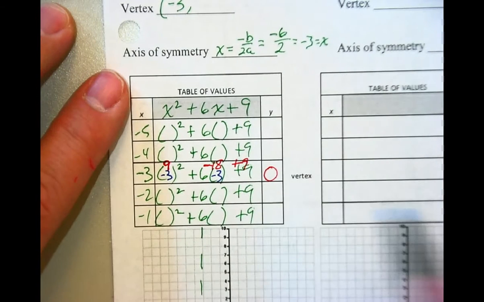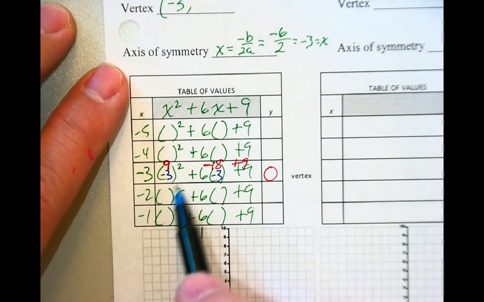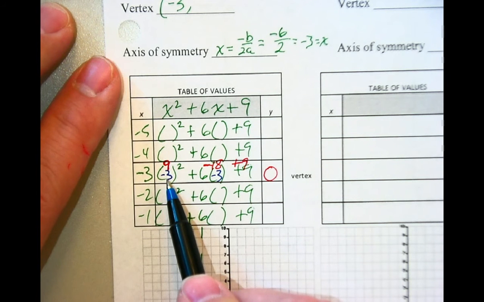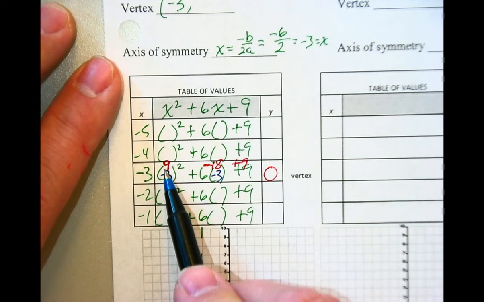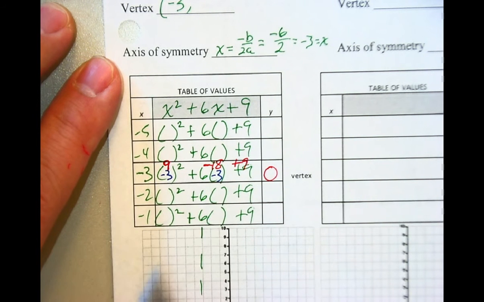Wait, it's -3, 0. Why would it do that? Is that -9, the first number? -3 squared, it's -3 times -3? 9. Positive 9. Minus 18... 9 minus 18. Oh, okay, now I get it. Danny?